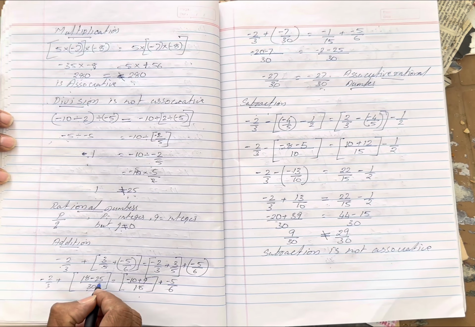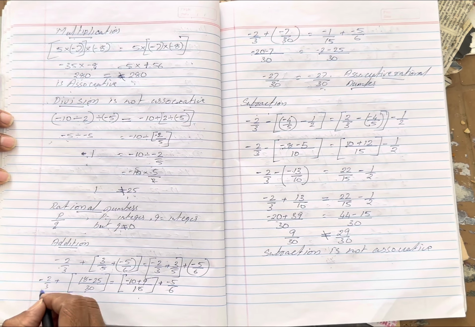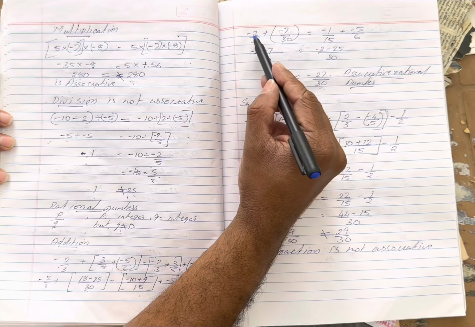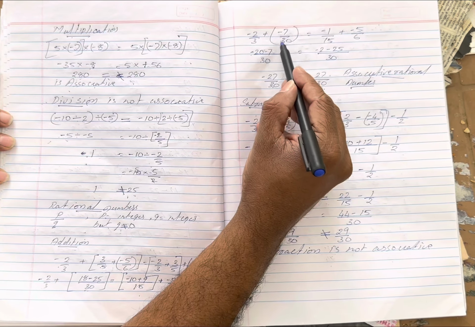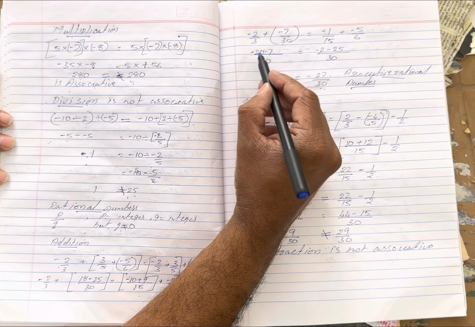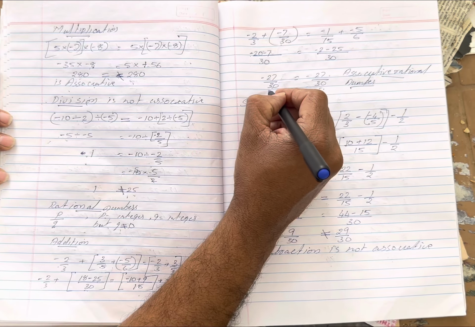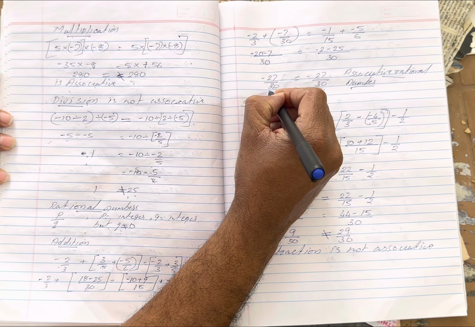On the LHS, the common factor is 30. So 18 minus 25 should be, and we will get 2 by 3 minus 30 by 7. So when we take the common factor, it is again 30. So it will become minus 27 by 30 in the LHS part.